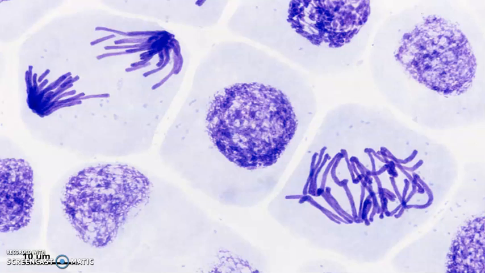Today's topic is going to be on the process of cell division, in particular mitosis as well as cytokinesis. So what we're looking at right now on this screen would actually in fact be plant cells, not animal cells. One of the dead giveaways is this rectangular structure that we can see here, as well as these thick clear barriers which would actually represent the cell wall.